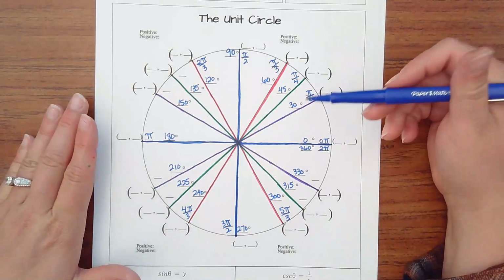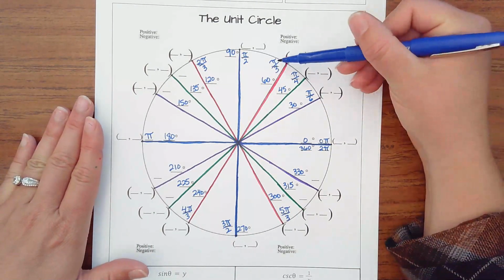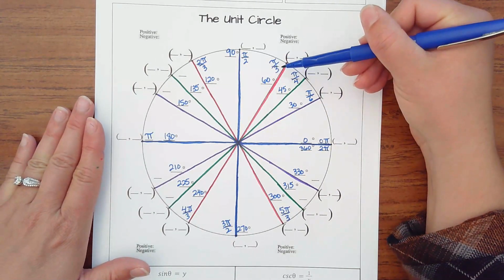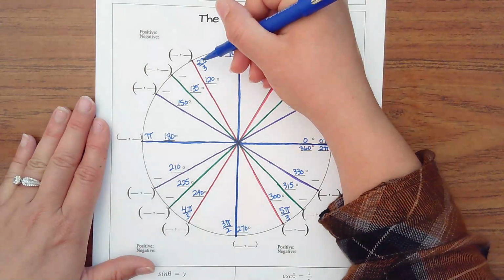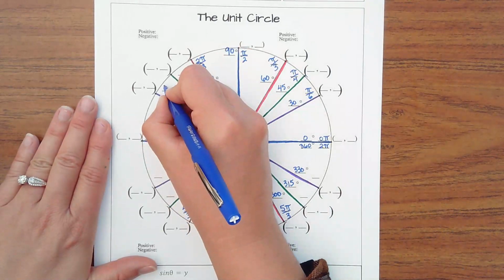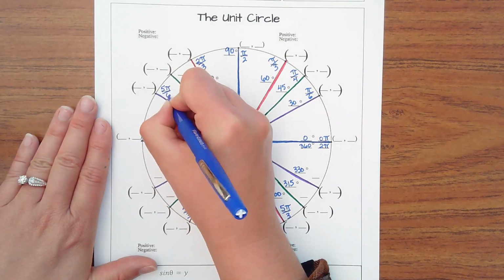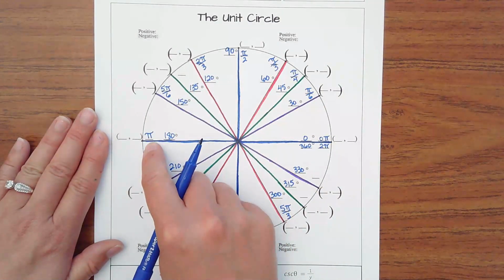Okay, let's go with 6. This is 1/6. 60 would be 2/6, which reduces to a third. 3/6 here is a half. 4/6, which is 2/3. This would be 5/6, and then 6/6, which is a whole. So now we're going to get improper fractions. 7/6.